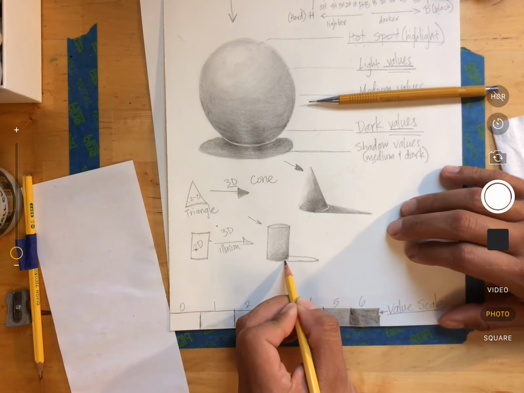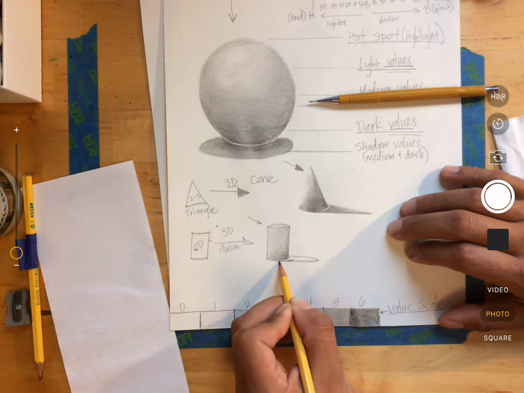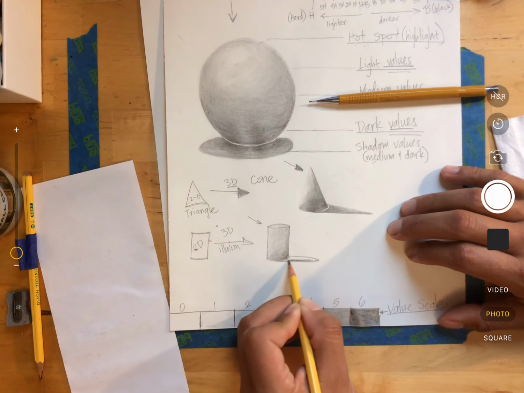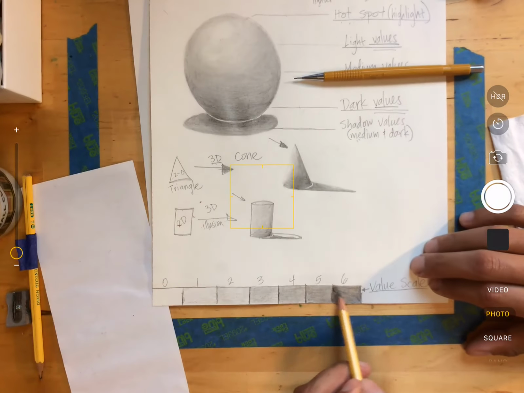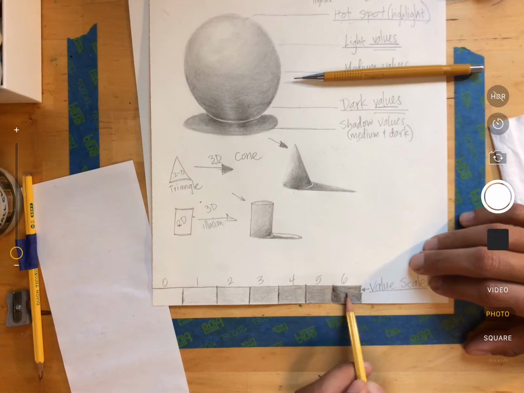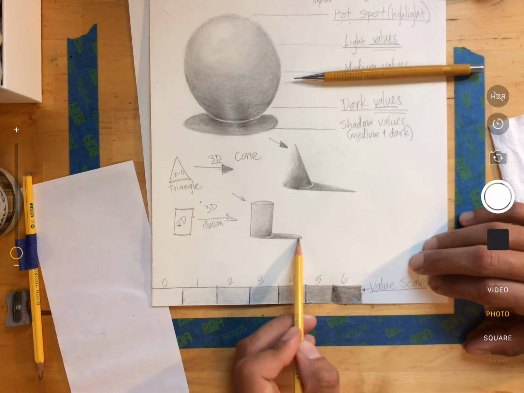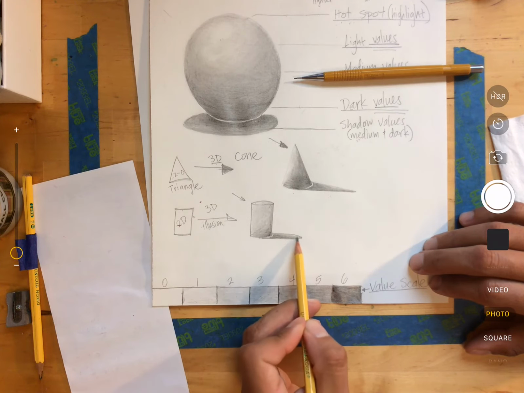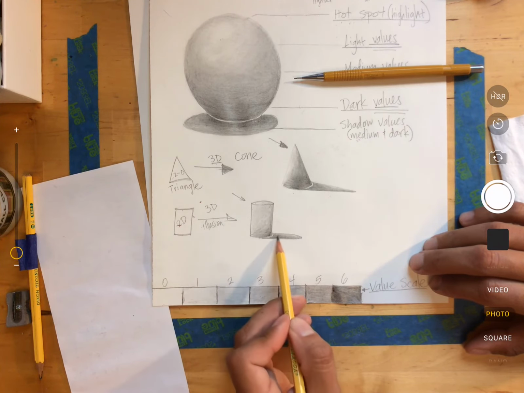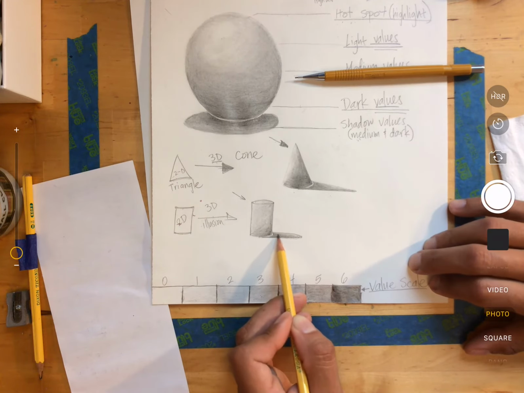Remember to leave a little thin line between the shadow and the object. And then we're going to use number 6 and then number 5, right? These two values should be in your shadow. And number 5 is out here as you get away from the cylinder.